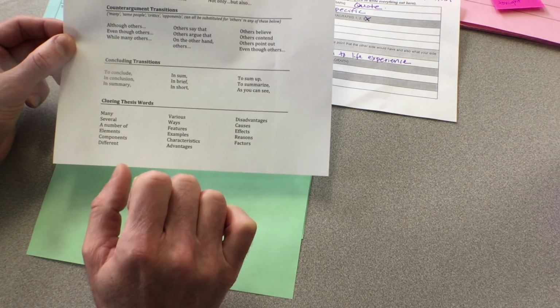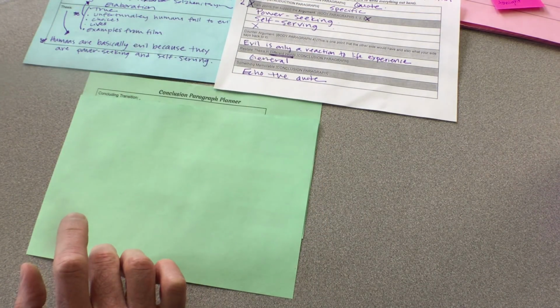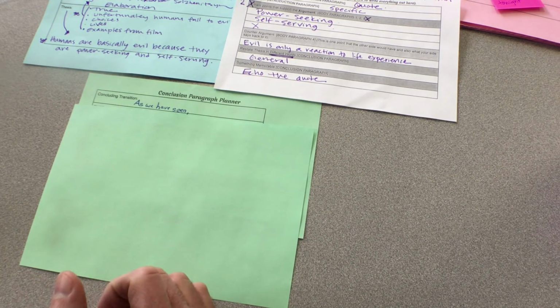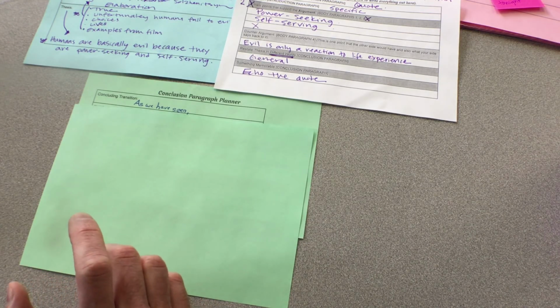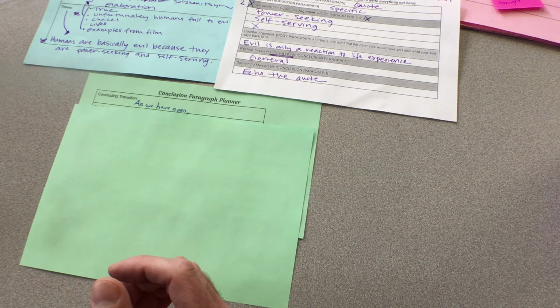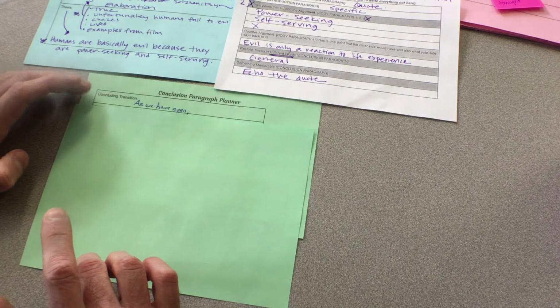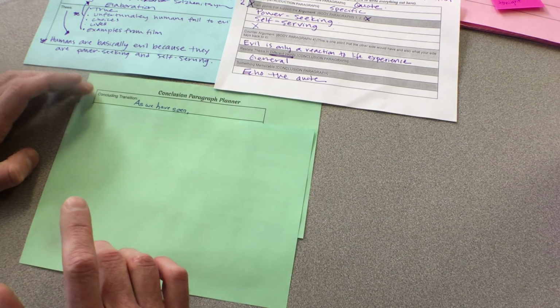I didn't want to take any of those options on mine, so I just chose something similar. I said, as we have seen. But those are just some options. It's just a way to start the last paragraph of your paper. So a simple one would be in conclusion, but you could try one of the more fancy ones from that list if you want. I chose as we have seen.